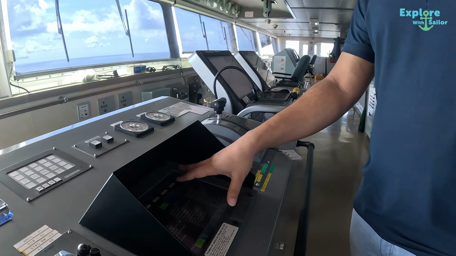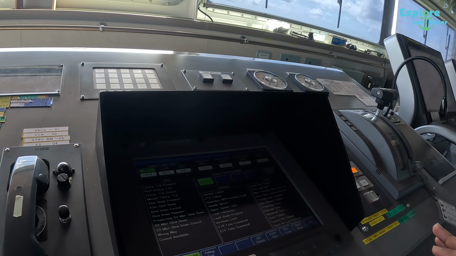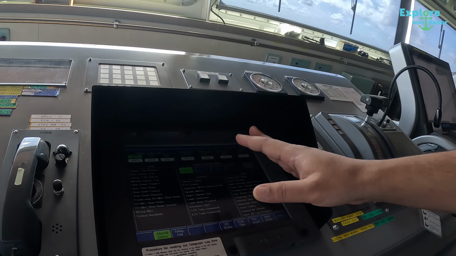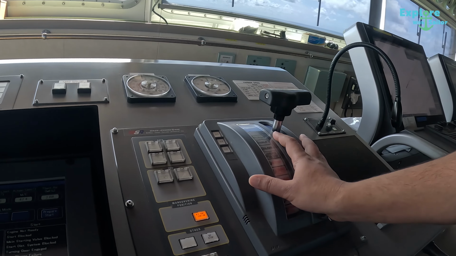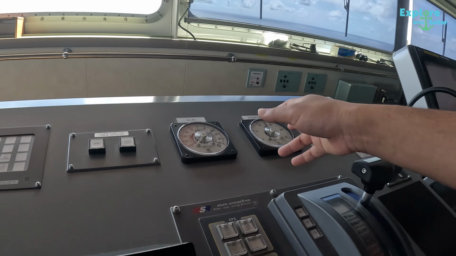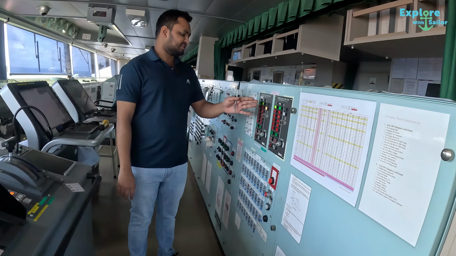This is the main engine operating panel or control. From here I can see the engine movement and engine operation. This is the engine telegraph. We use it to give engine commands from here. This is some indicators, these are some panels.